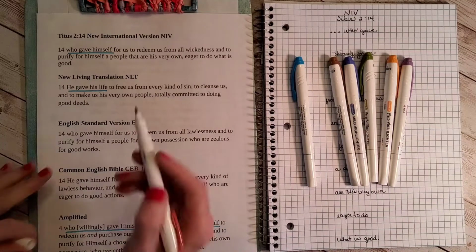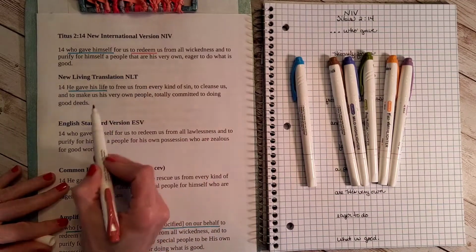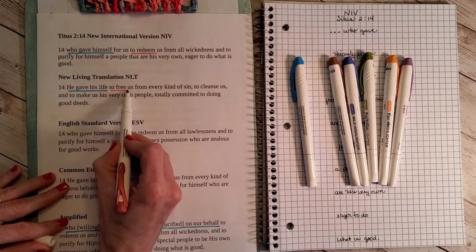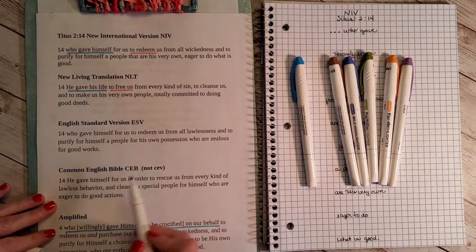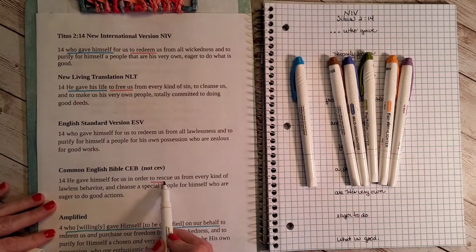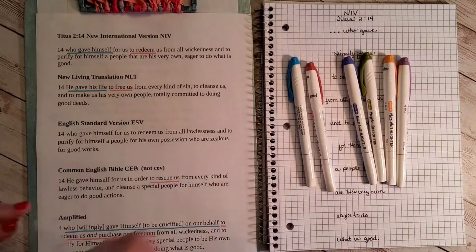Now I'm going to use my red pen. The NIV says to redeem. The NLT says to free us. There is no change in the ESV. The Common English Bible says to rescue us. And the Amplified says to redeem us and purchase our freedom. I really like how the Amplified adds so many extra words. I can get the picture in my head a little better.